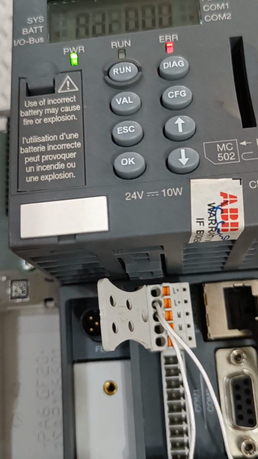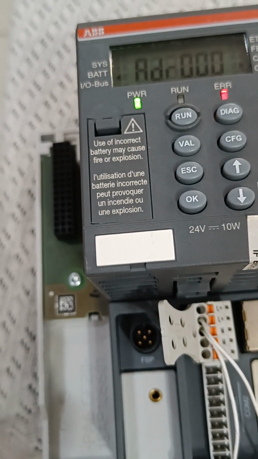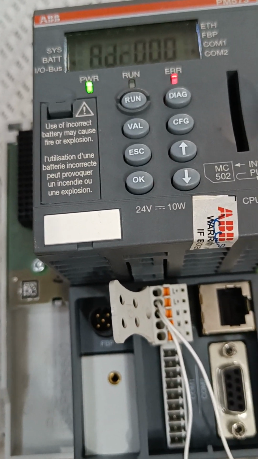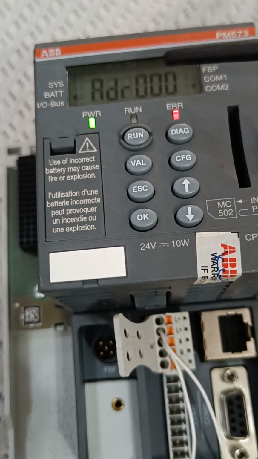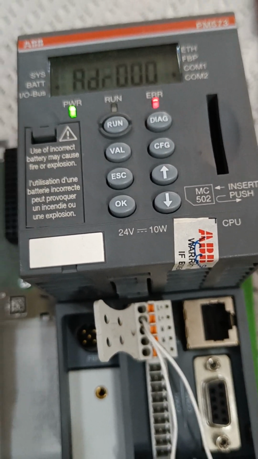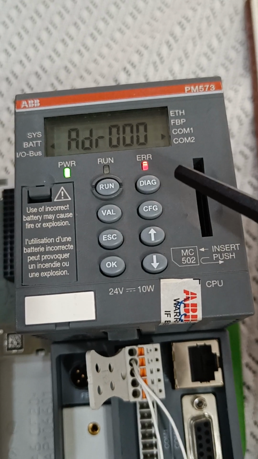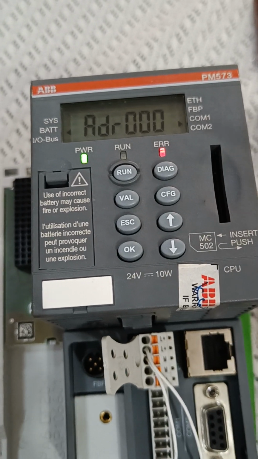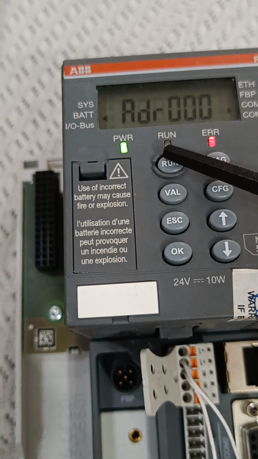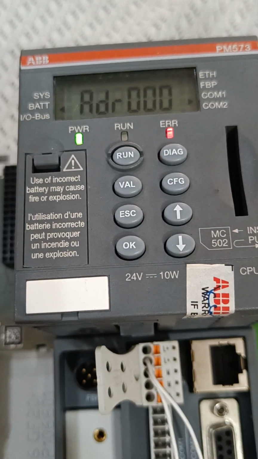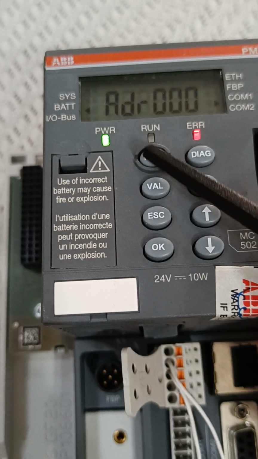port. Okay. The processor module can be operated manually using the buttons on the front panel. So these are the 8 buttons available on the front panel. With the help of these, you can operate manually from the PLC itself. Like first, this is your run. Okay, this is your run button.